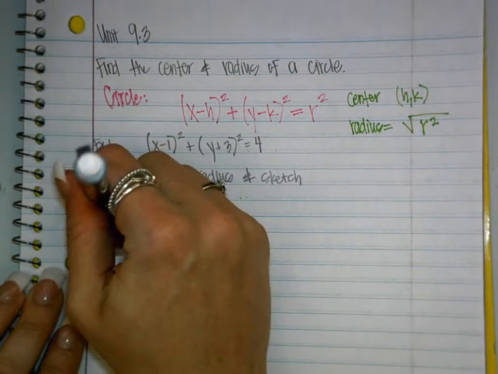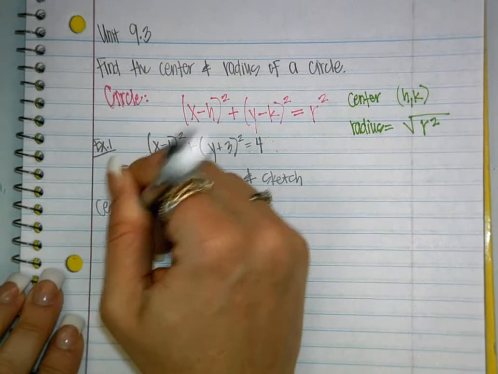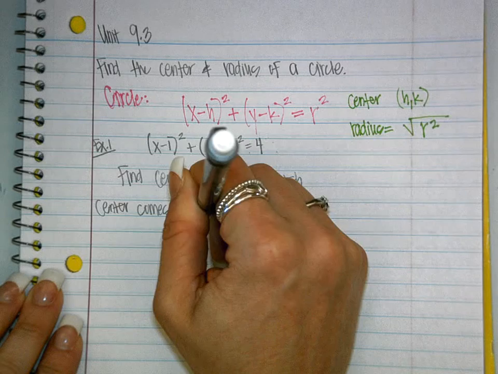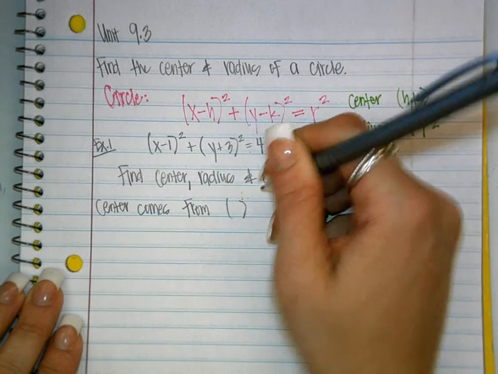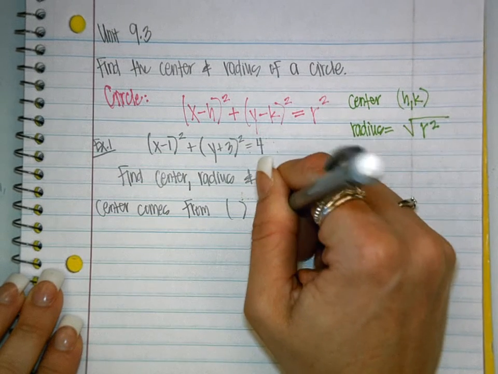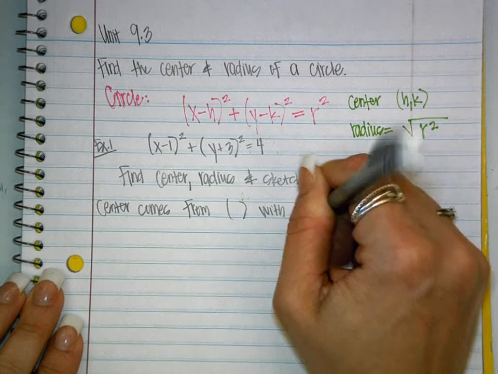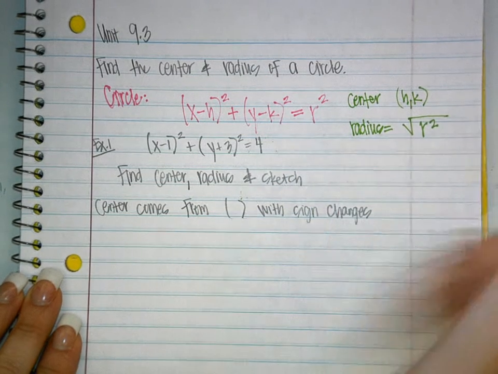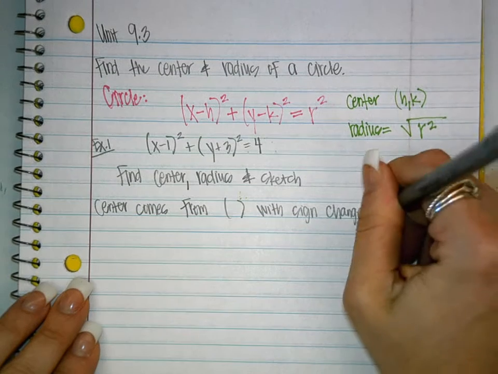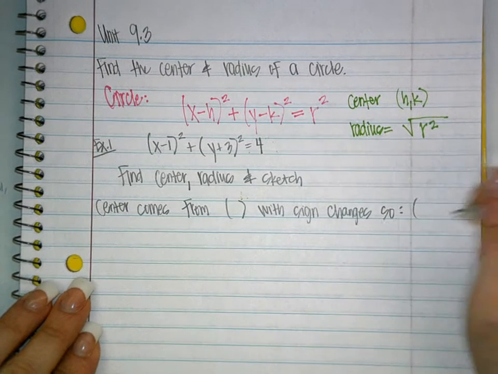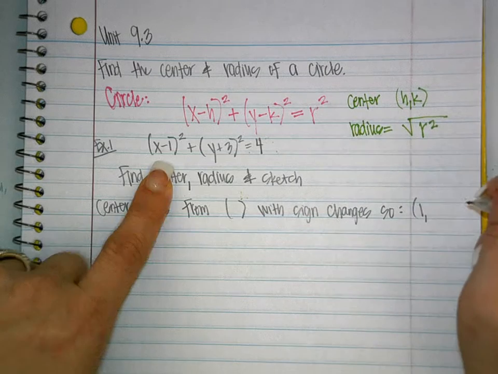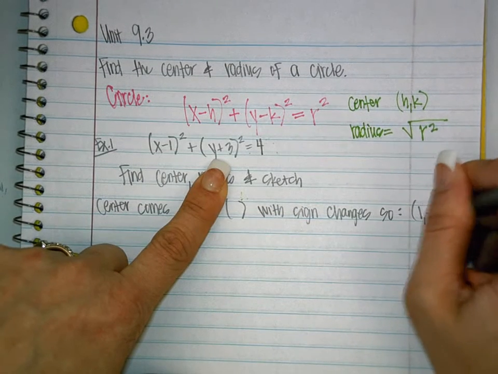So first thing you need to know is that the center comes from the parentheses, with sign changes. So you do have to change both of the signs inside the parentheses. So the center here would be what? Change the sign, positive 1, change the sign, negative 3.